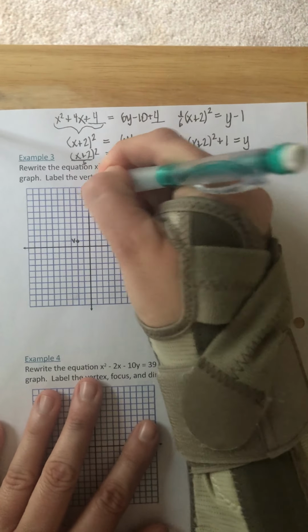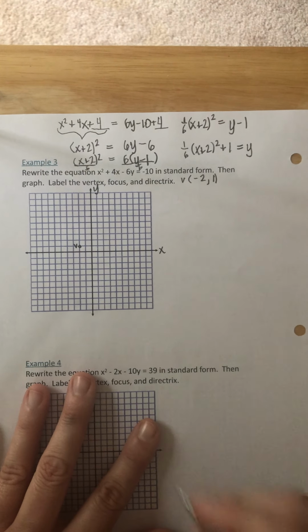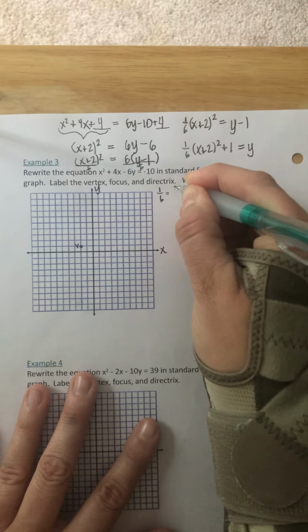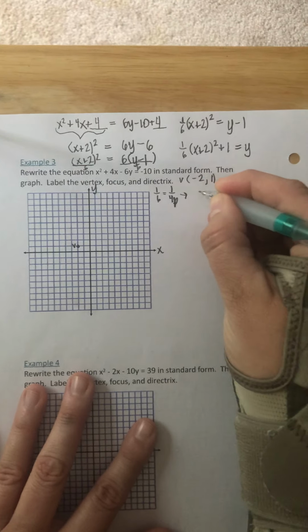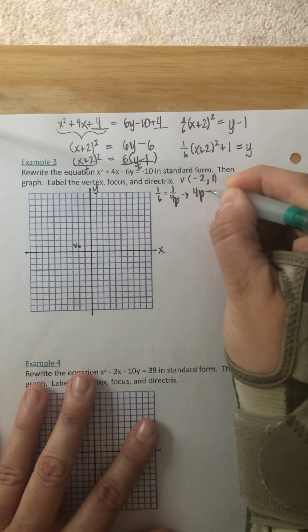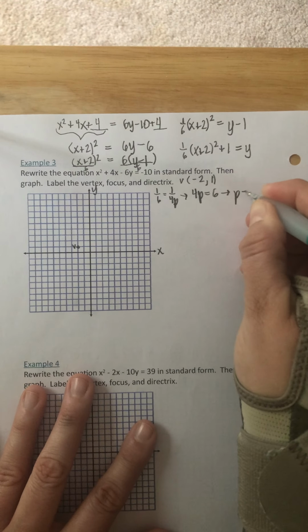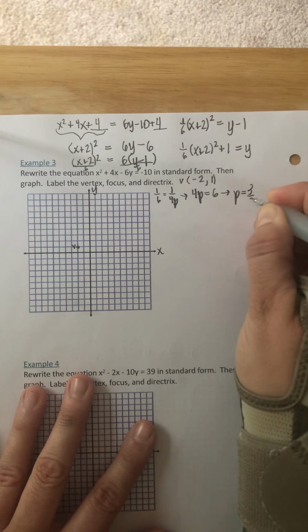Hopefully everybody is doing okay so far. What do we need now? Well, we need to find out what p is. So we have to take that fraction, 1/6, set it equal to 1 over 4p. We're going to cross multiply. We're going to get 4p equals 6. We're going to divide both sides by 4, which gives me 6 over 4, and that reduces to 3 over 2.